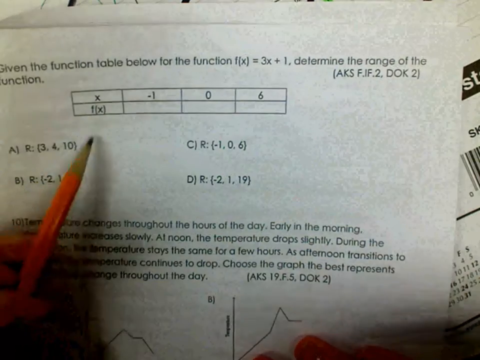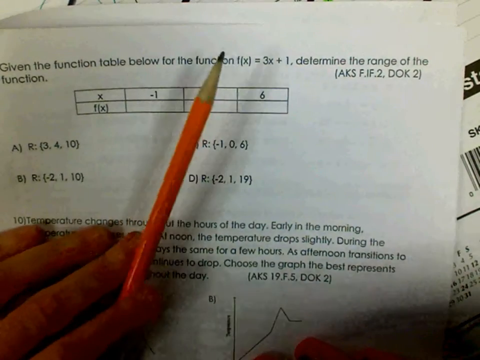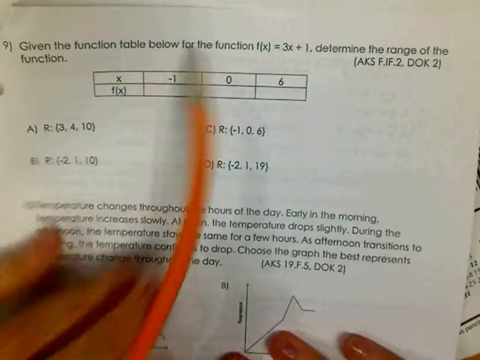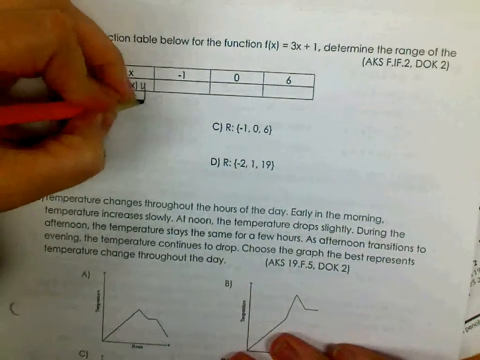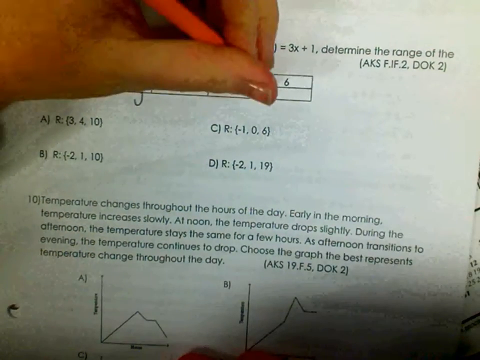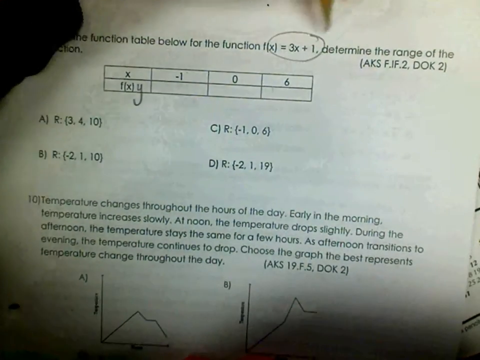Okay, given the function table below for f of x equals 3x plus 1, determine the range of the function. So that means we have to determine the y values down here on the bottom. So we're going to use -1, 0, and 6 in our function.